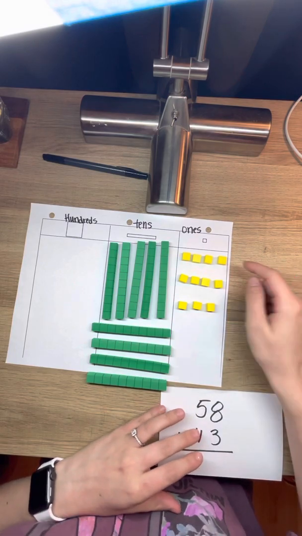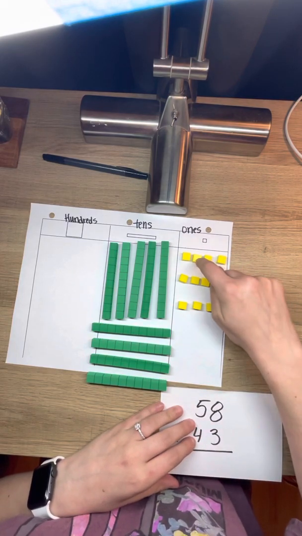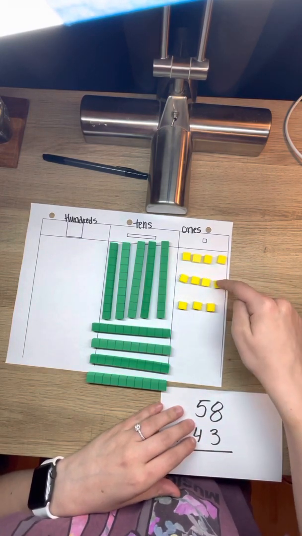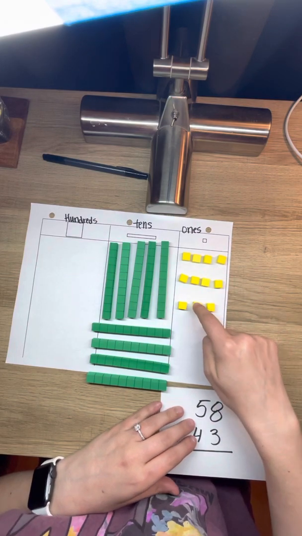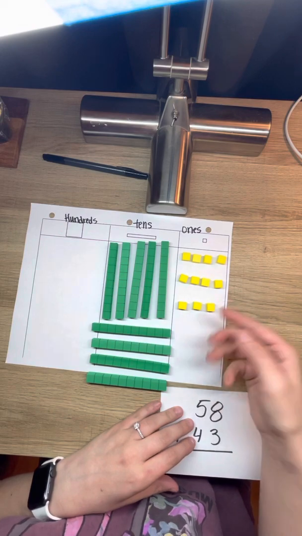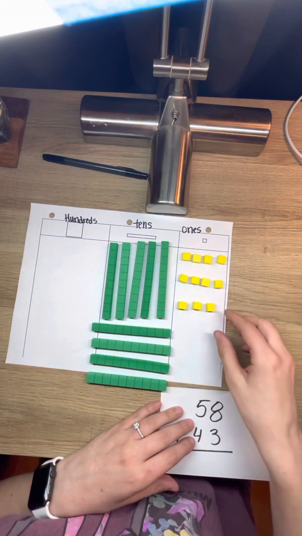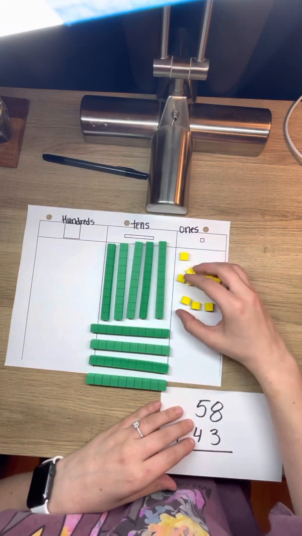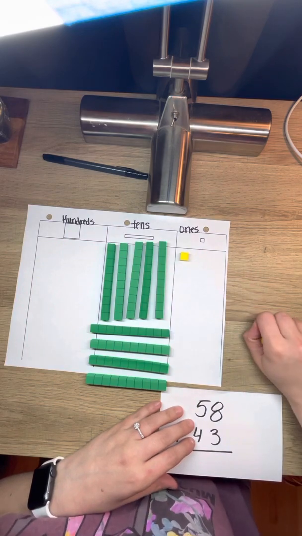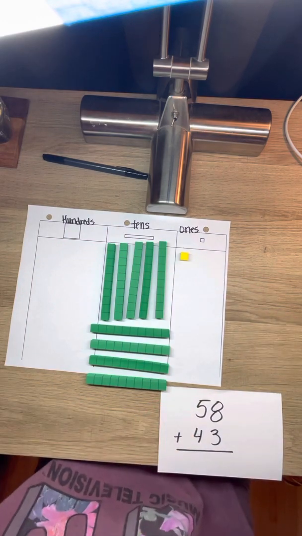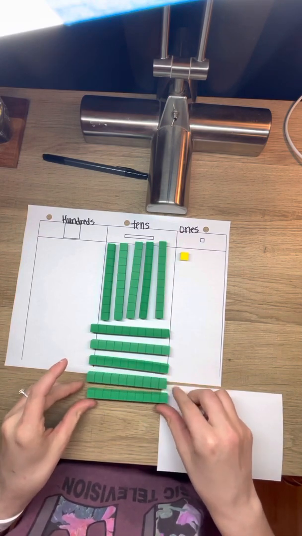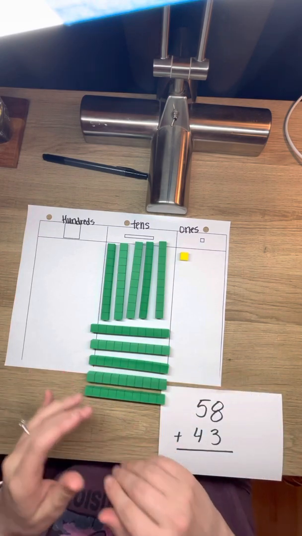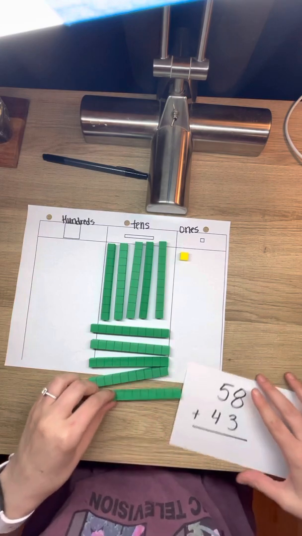What we do is we just count 1, 2, 3, and 4, 5, 6, 7, 8, 9, 10, 11. Since we have more than 10, we have to regroup. We have 10 or more, we have to regroup. So we just grab all of these but 1, since there was 11, take those away, and we will grab 1 more long, and we'll add it to our 10 space, and that is how you regroup. And then we keep counting.